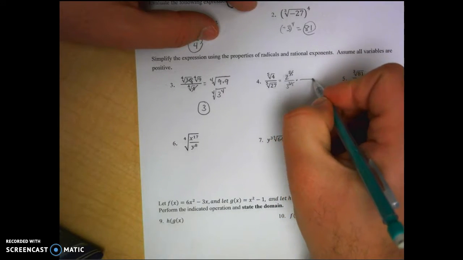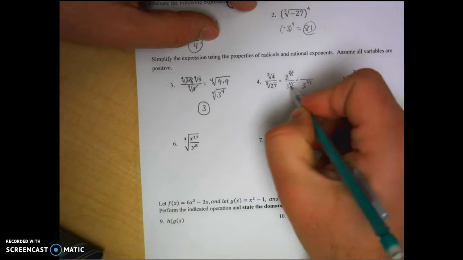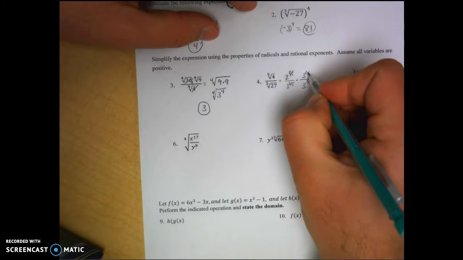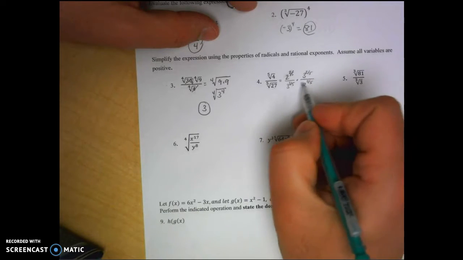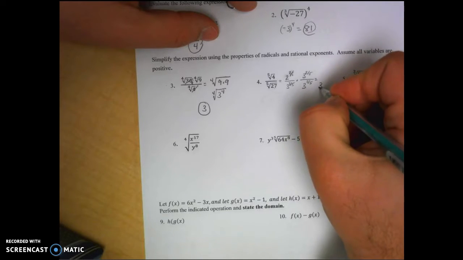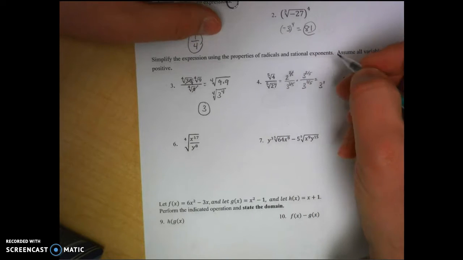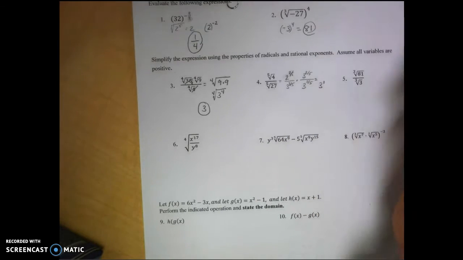So the only thing we can do here rationally is to rationalize the denominator. In order to make this 1, we want to multiply by 3 to the 2/5, because when we multiply across, we want to get that all to be a power of 1. So that becomes 3 to the 1st. And then up above, since they're both in the 2/5 power, guess what? They can both go under the same radical.